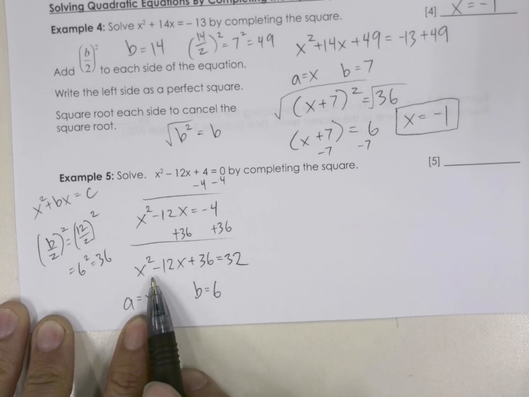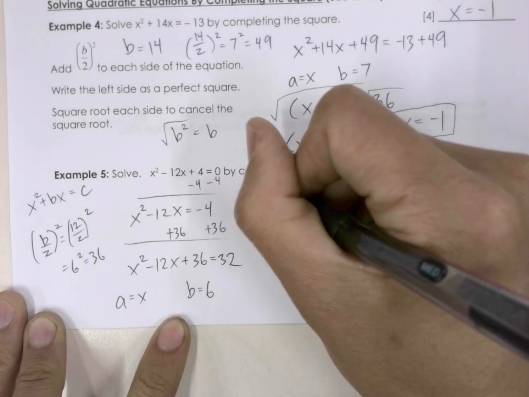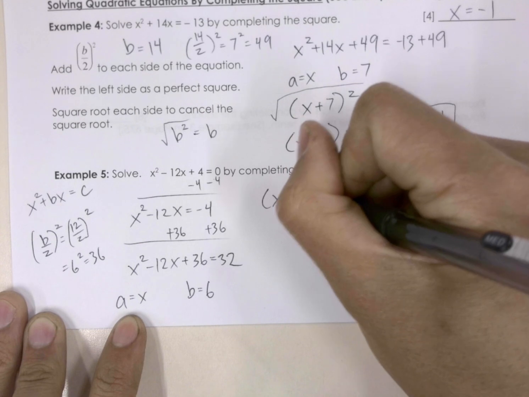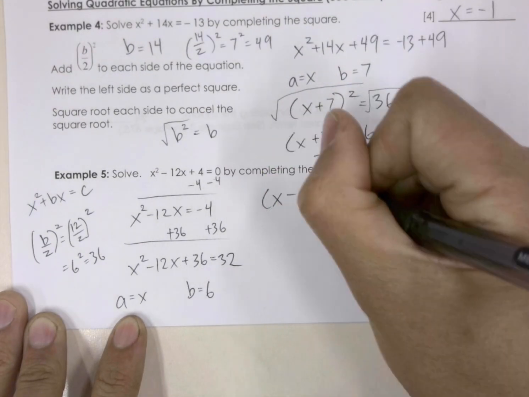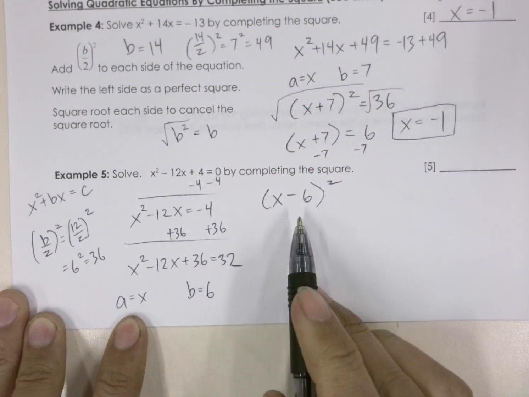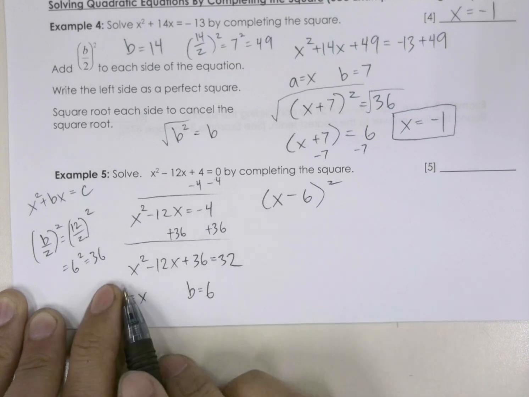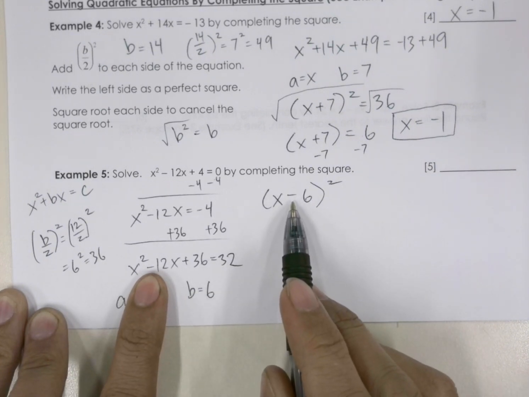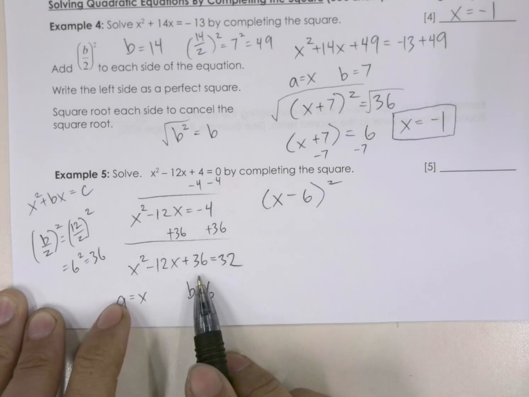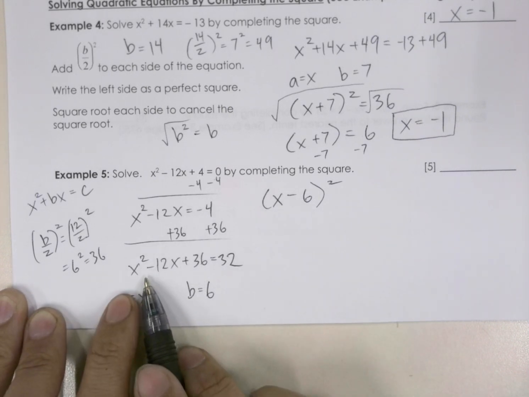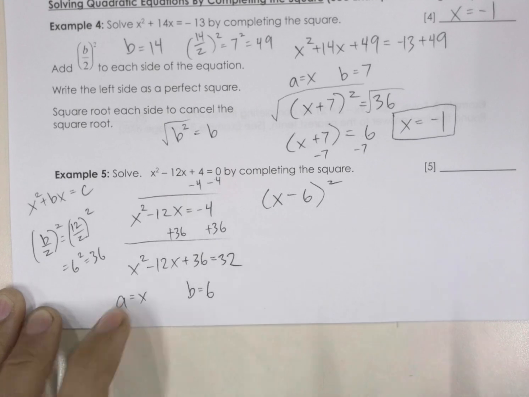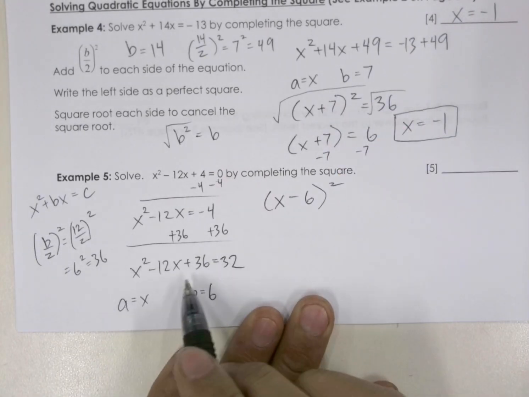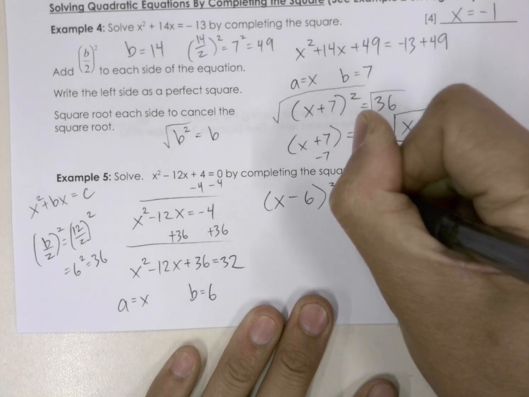But in this case, we have a minus sign here. So when we complete the square, it's going to be a and b, but there's going to be a minus there, squared. If it's a perfect square trinomial and there's a minus sign here, it's going to be a minus sign there. If there's a plus sign here, then there's going to be a plus sign right there. All right, so we factored the left side of the equal sign, and we're going to say it's equal to 32.